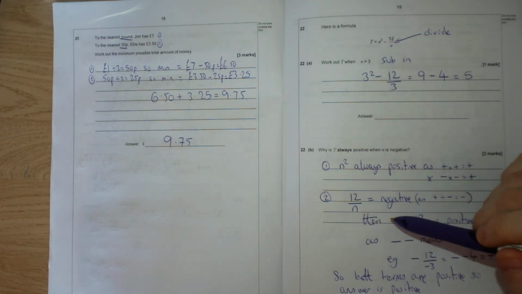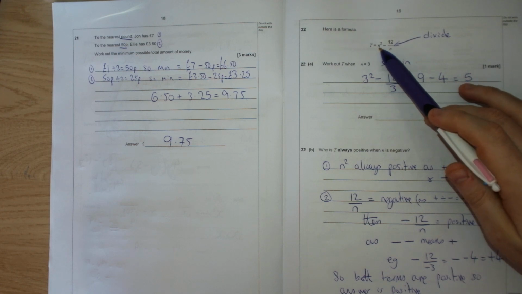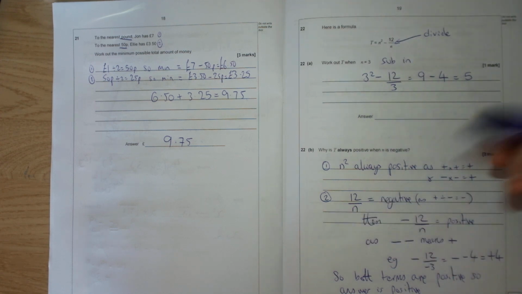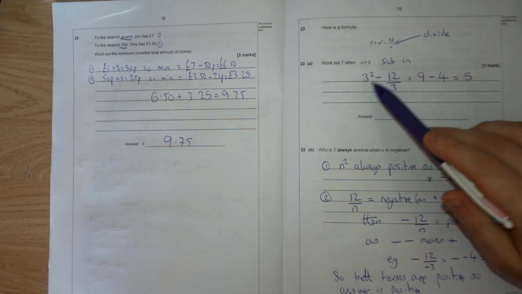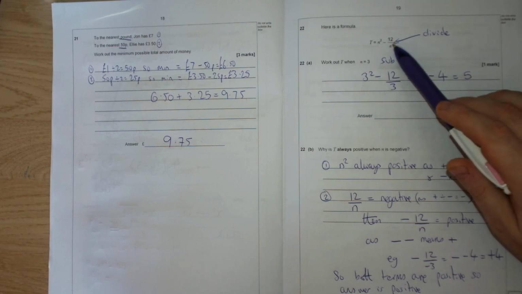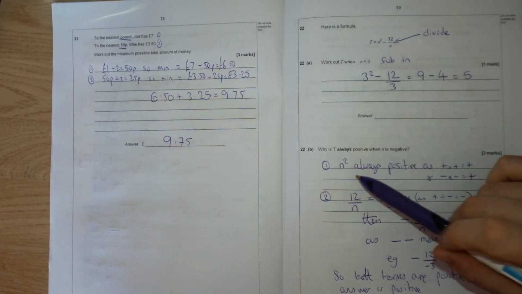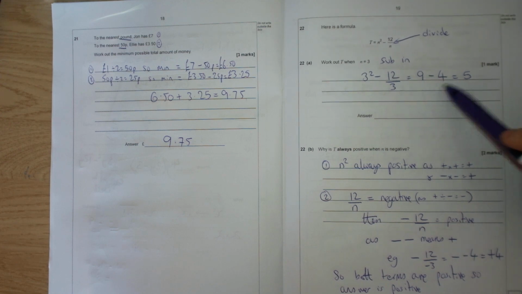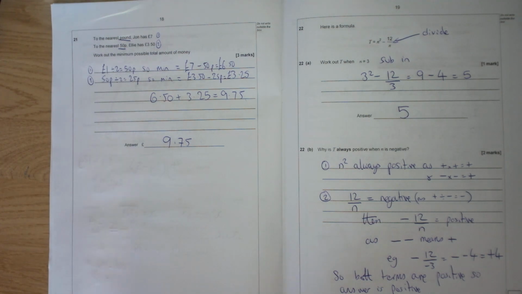Question 22. Here's a formula. It doesn't really tell us what the formula is for, but it's a formula nonetheless. So t is equal to n squared, so n multiplied by itself, subtract 12 divided by n. So I'm going to put some numbers in here. Again, just putting it straight into your calculator would work. So 3 is equal to n, so n squared becomes 3 squared, subtract 12 divided by 3. You can work it out without the calculator, but putting it into the calculator will definitely guarantee it. 3 squared is 9, 12 divided by 3 is 4, 9 subtract 4 is 5. So just write that on the answer line there.